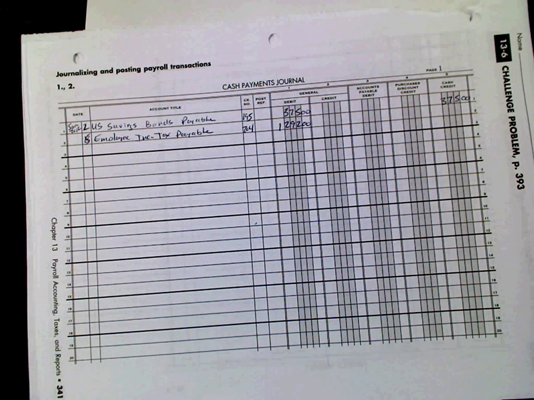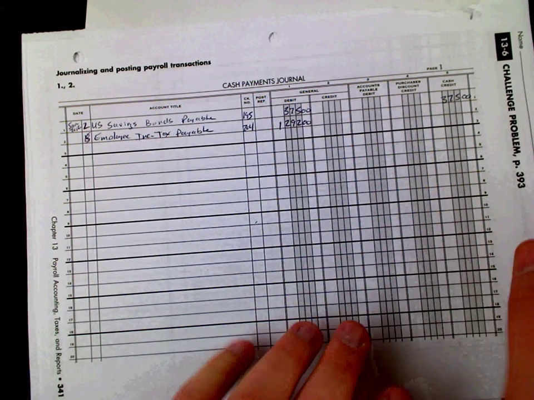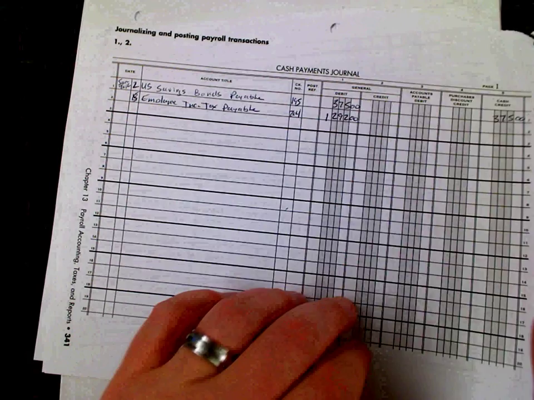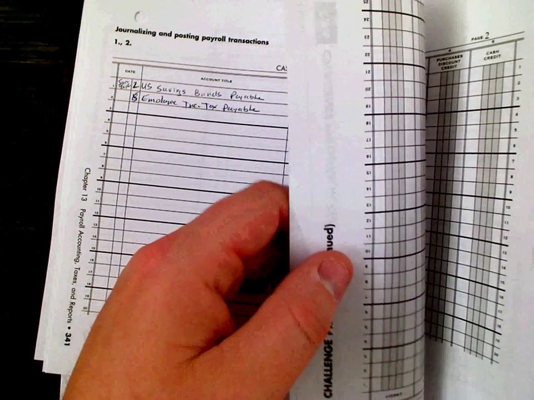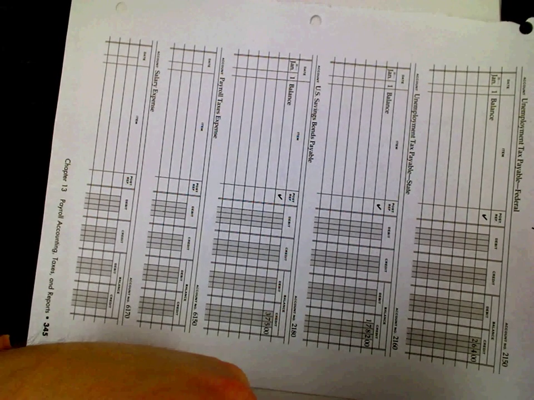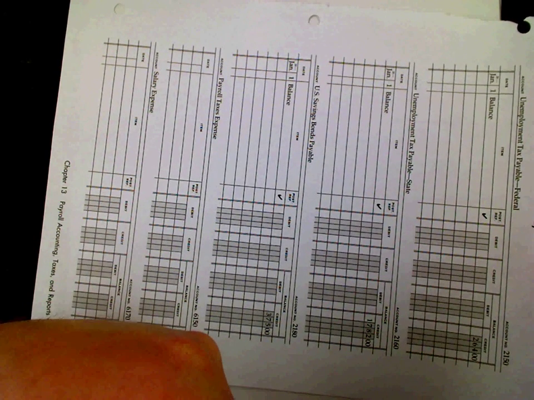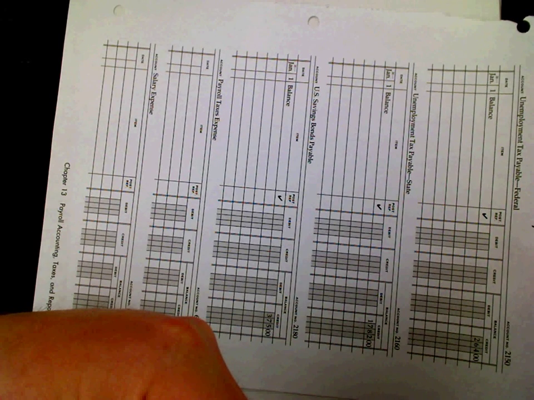What else do we have to pay along with employee income tax? We have the other two taxes. Social Security and Medicare. So our balances in those are $1527.50 and $176.25.